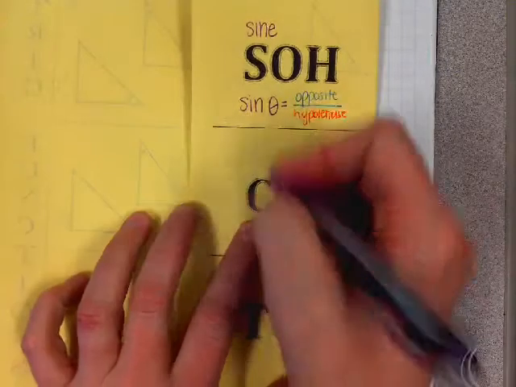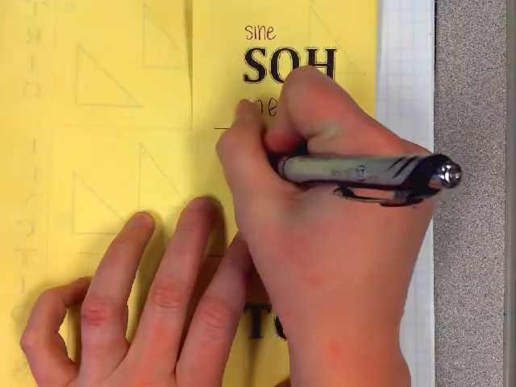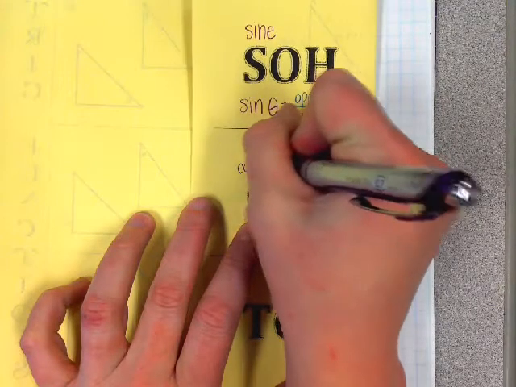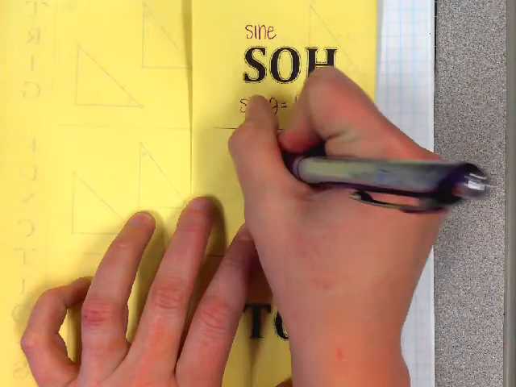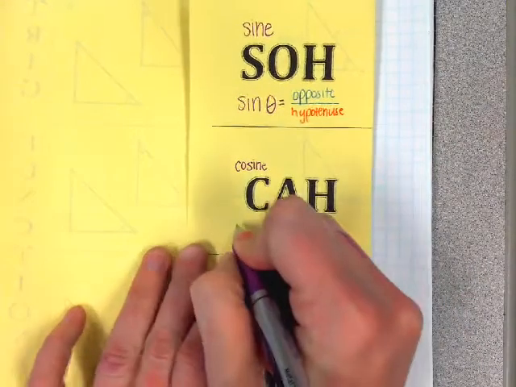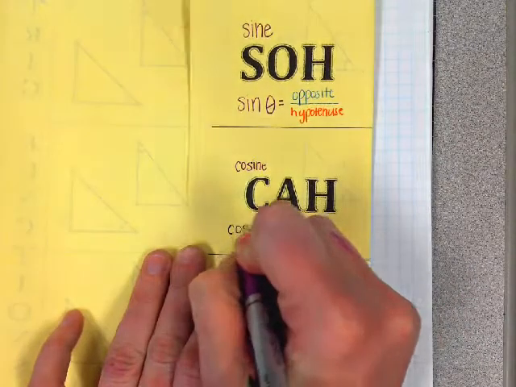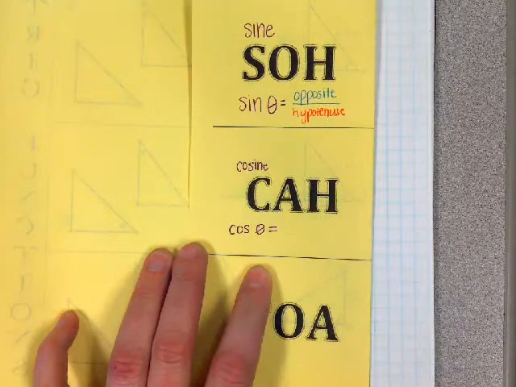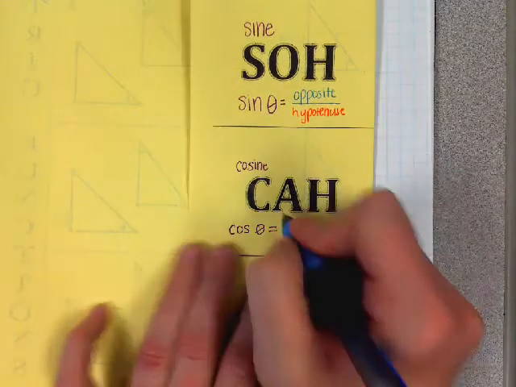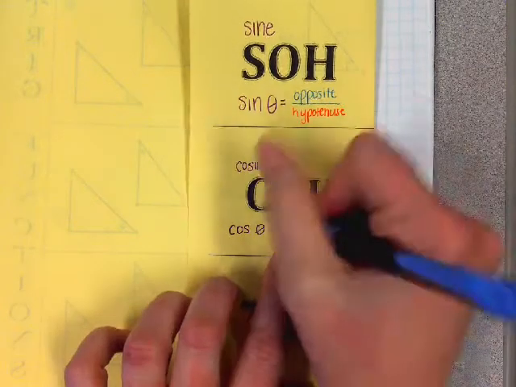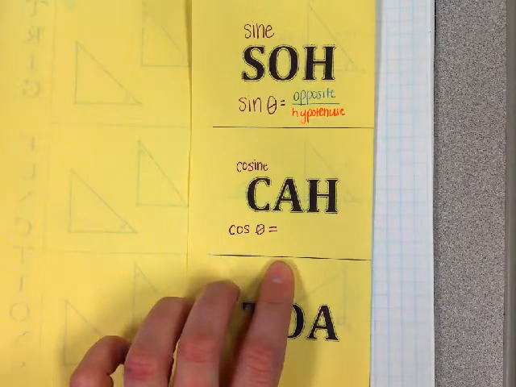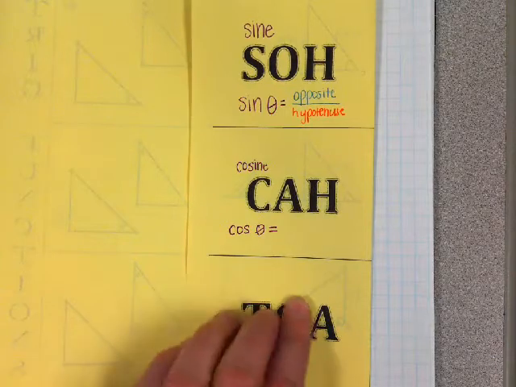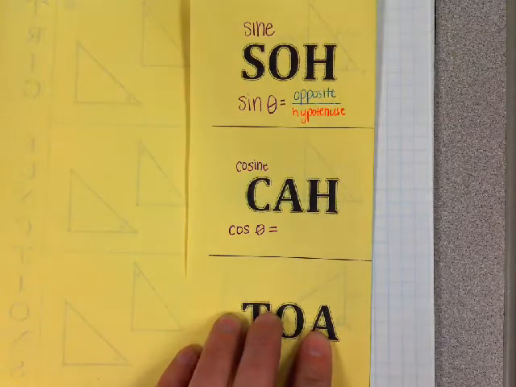The C is for cosine. If you look on a calculator, it's actually written as cos. So it's cosine of theta is equal to, notice, A over H. That's adjacent over hypotenuse. Sorry, I'm going to use a different color. I've already used blue, purple, pink.